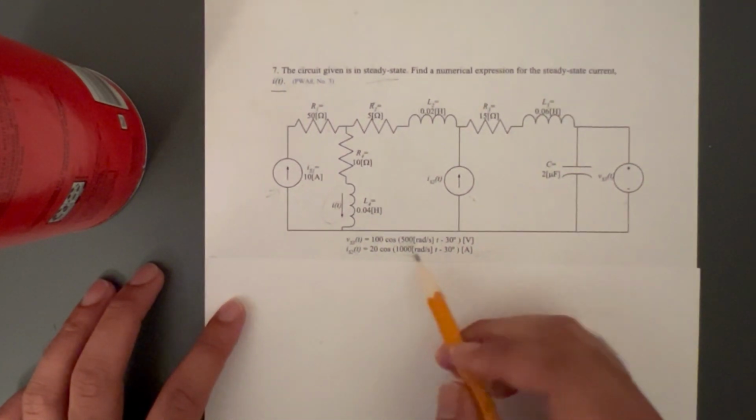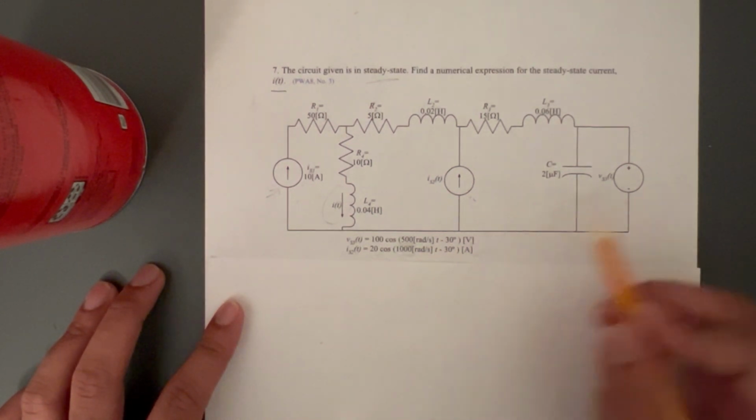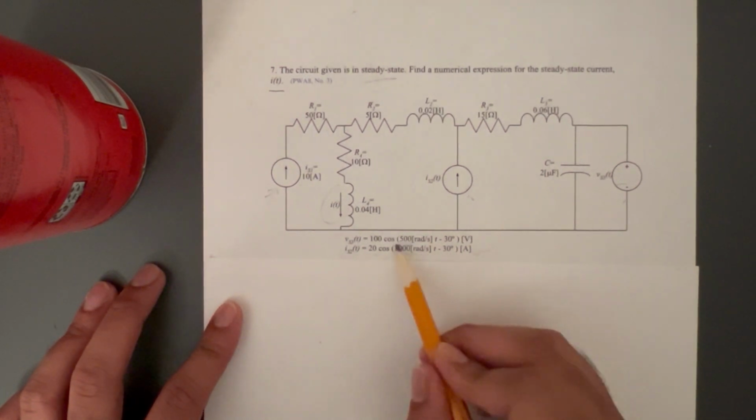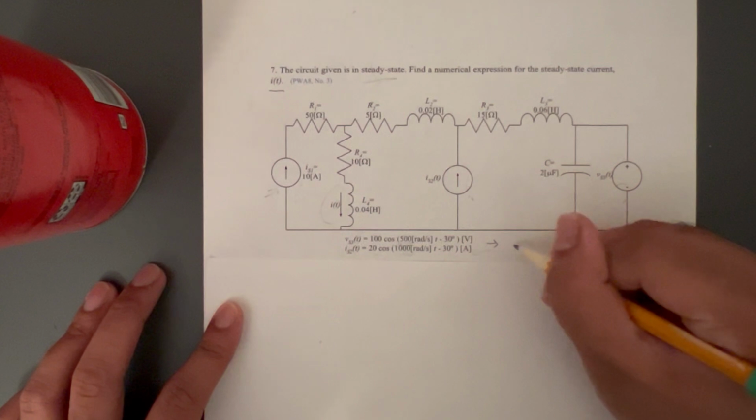As we can see over here, these are the two equations for the independent sources, this for this source and this one for the current source. As you can see right here, the two values are not equal. This means we must use superposition.